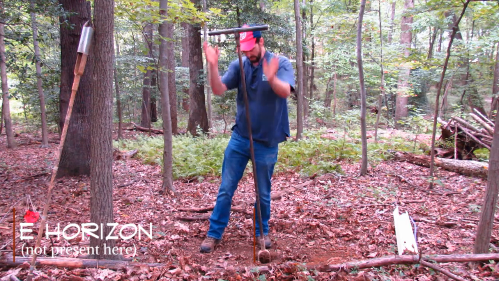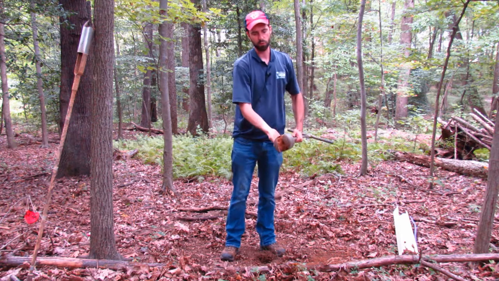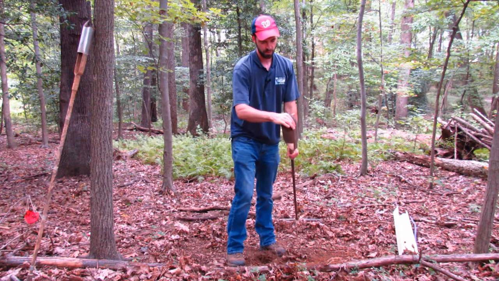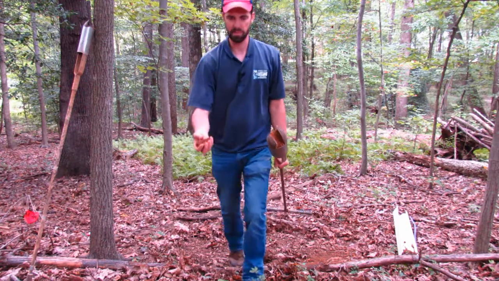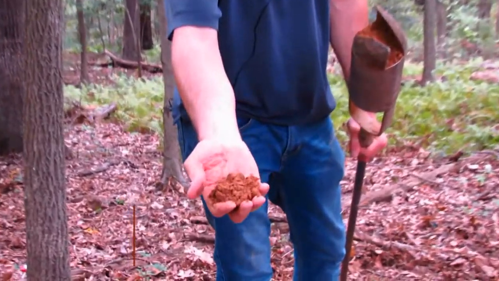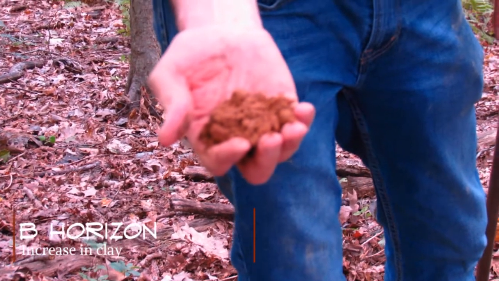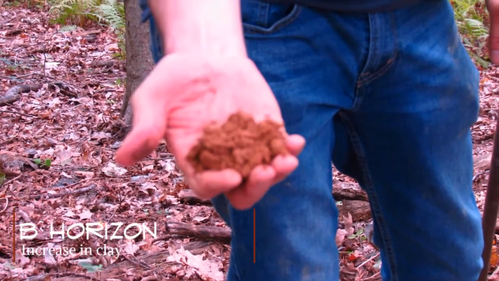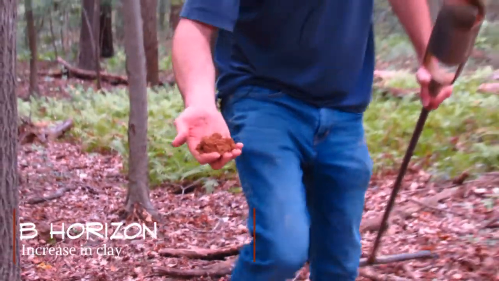How can you tell? Well, again, if we had an E horizon, we'd see real pale colors, but what I'm seeing here is a soil that's getting a little bit more orangey and a little bit stickier, a little bit clumpier, which tells me that we're seeing an increase in clay. And if there's an increase in clay, that's a sure sign that we're down into our B horizon.